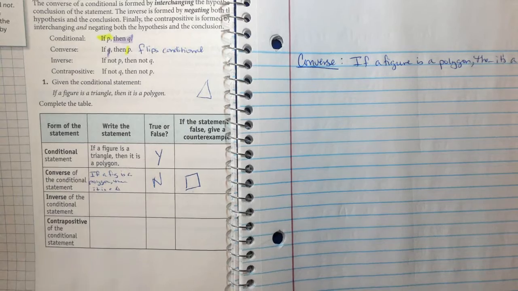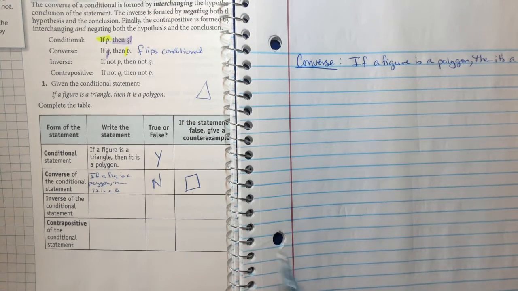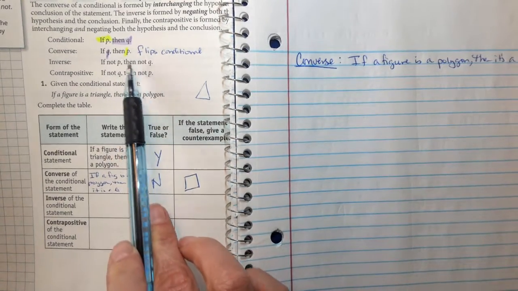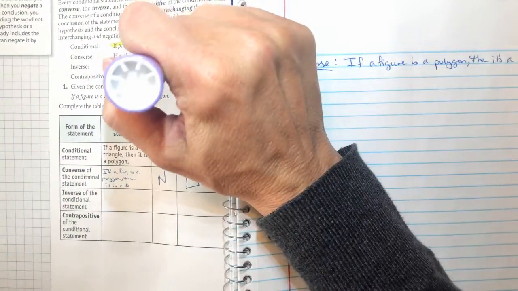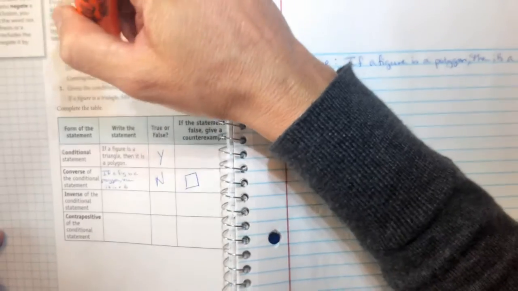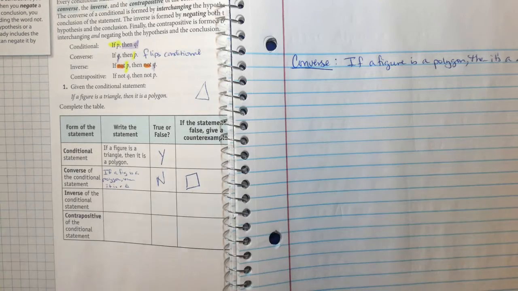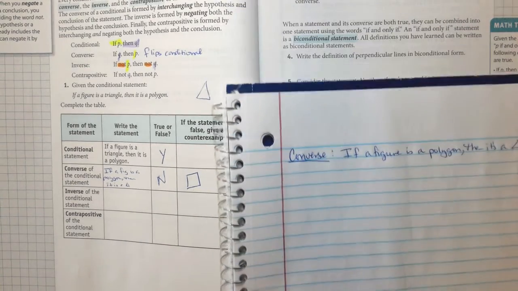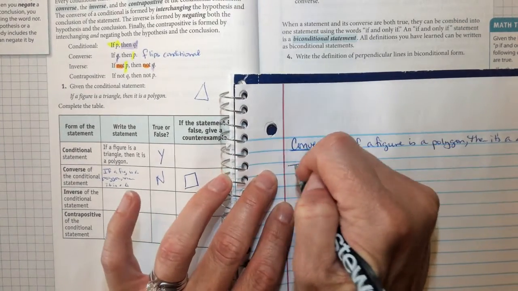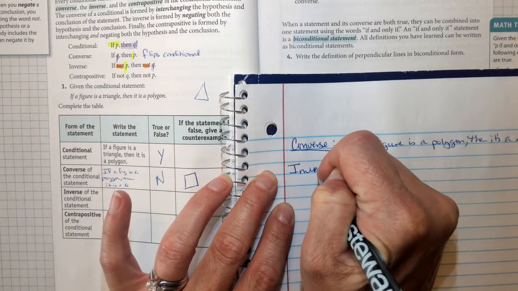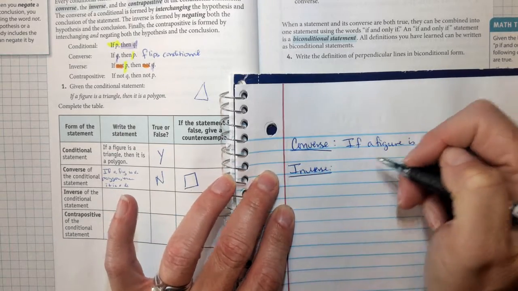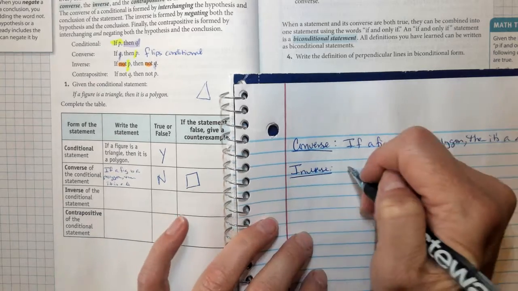Okay, so let's take a look at the inverse. Notice the inverse up here. P and Q still come first. Or P comes first, then Q happens. But notice what happens in front of them. We say not. It's called negating something. I'm not going to attempt to write in that teeny tiny spot. I'm going to put the inverse over here. So the inverse, leave everything in the same order.